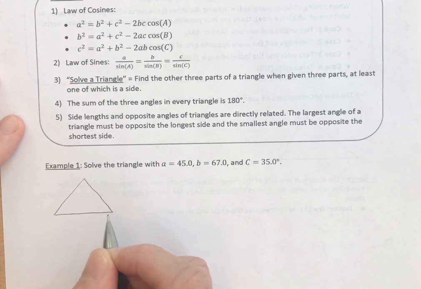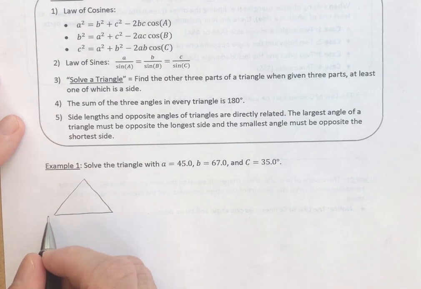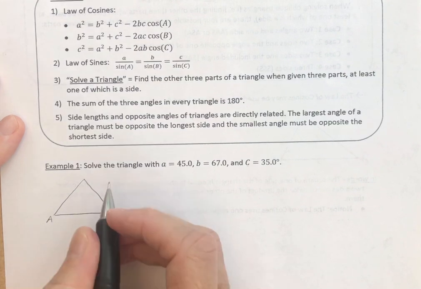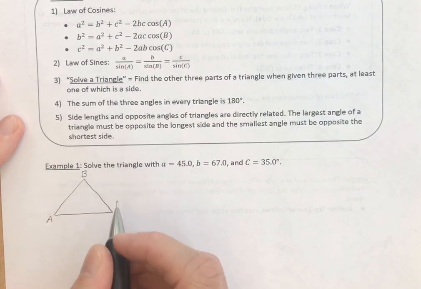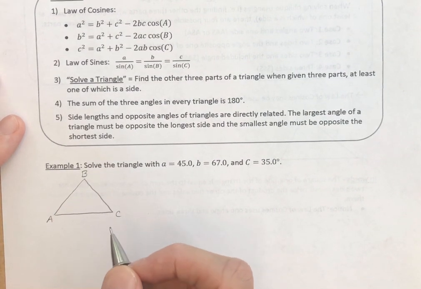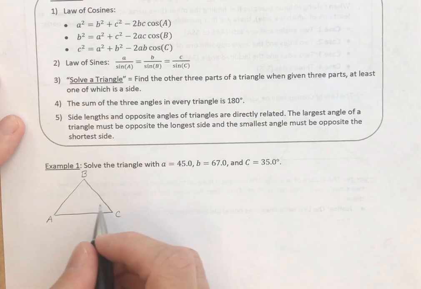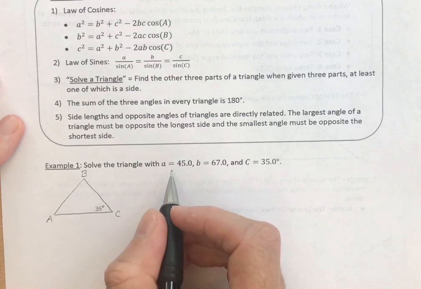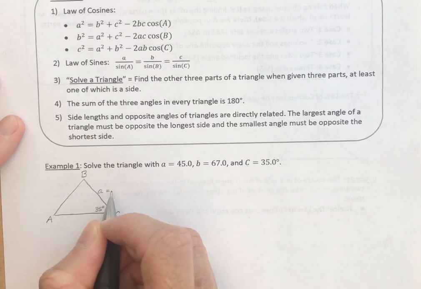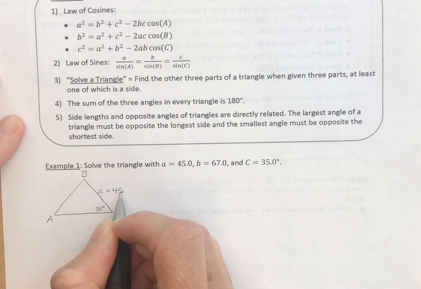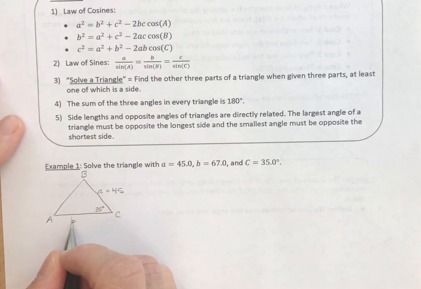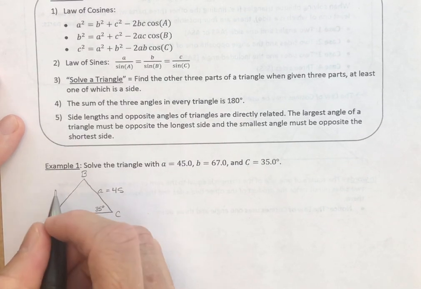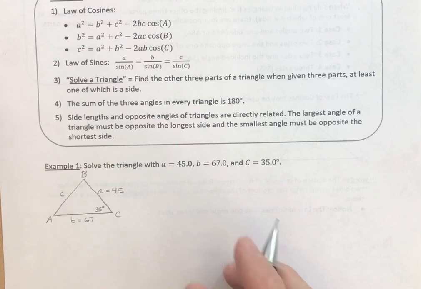It will not be to scale, but it gives me something to write on and to make sure things are matching up. There's ABC. Angle C is 35 degrees, side a is 45, side b is 67, and here's side c.